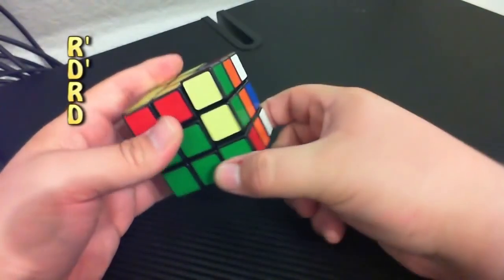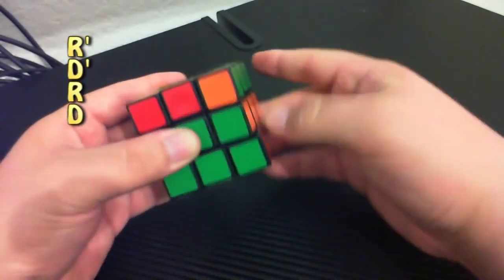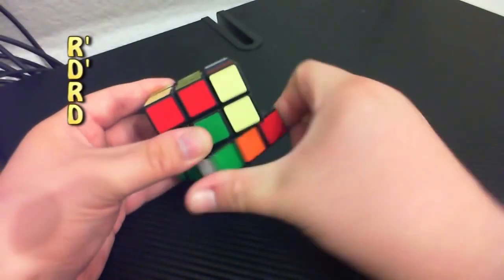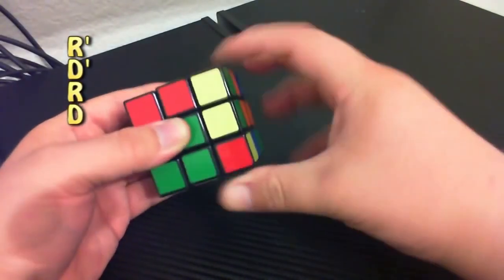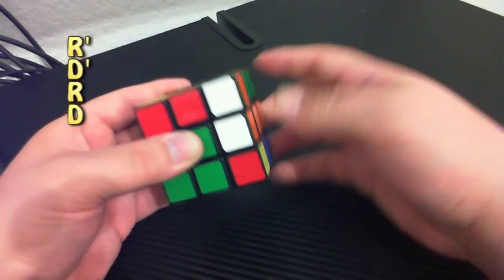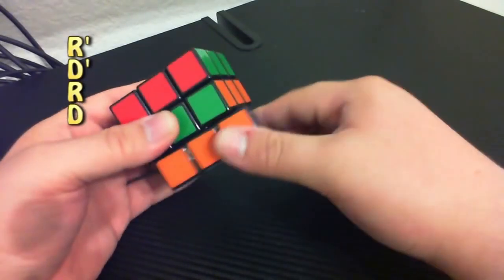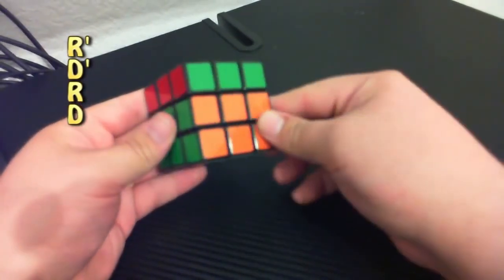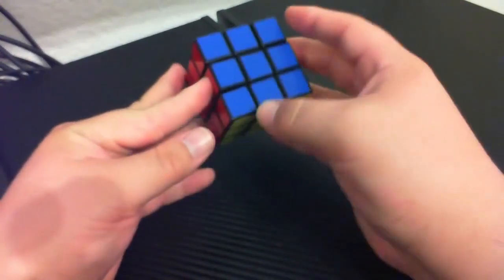So R prime, D prime, R, D. R prime, D prime, R, D. R prime, D prime, R, D. R prime, D prime, R, D. And you can see, if we rotate this green side over, we have solved the Rubik's Cube.